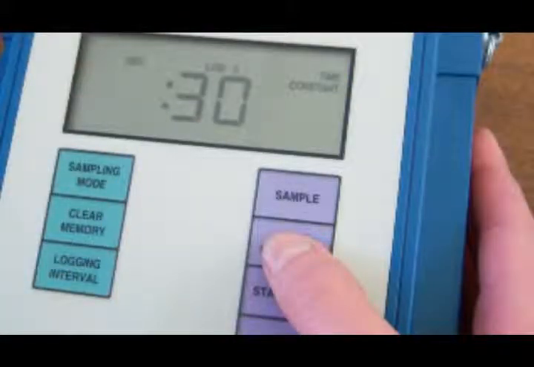real-time information. With your desired logging interval and time constant, you can now start sampling, simply by pressing the sample button. The word recording will appear on the screen if done correctly. To stop the sampling event, press the sample button again.